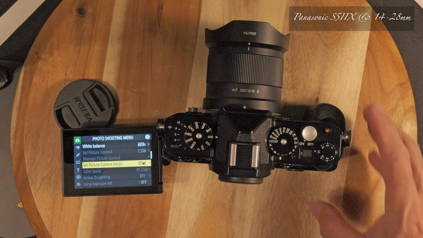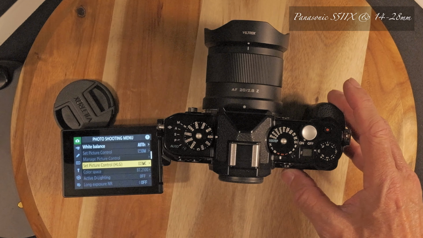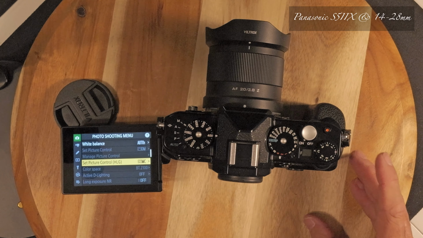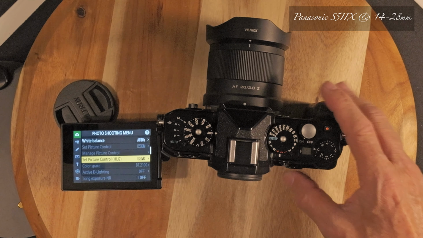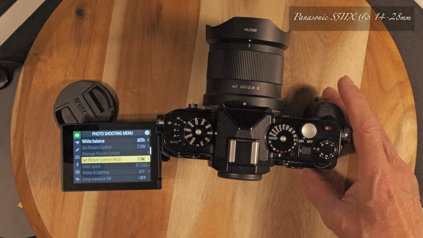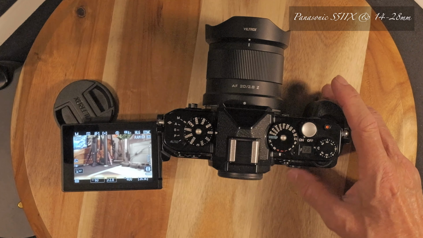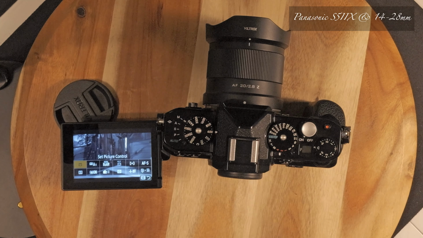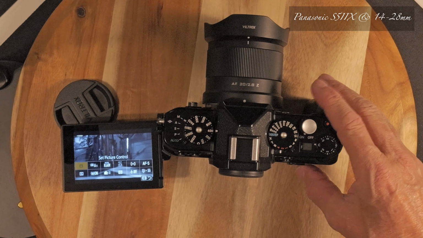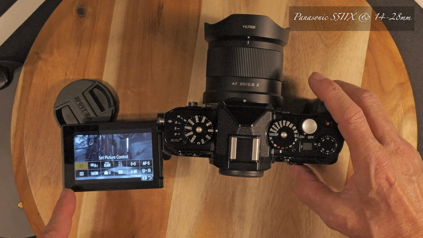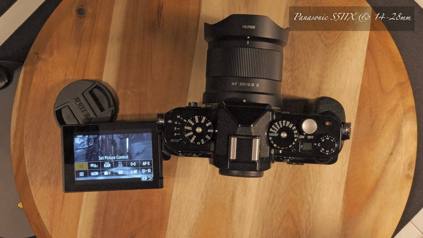All right. And if you hit the function button or the I button, not linear, let's see something. Okay, let's do it now. Set picture control. You can't. Okay, it only has to be done in the menu.